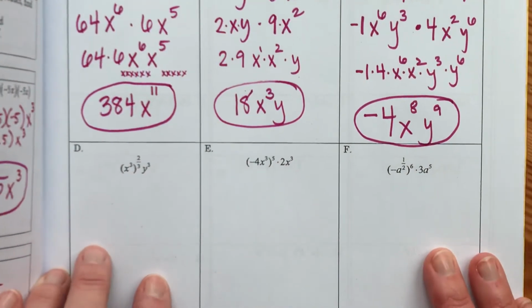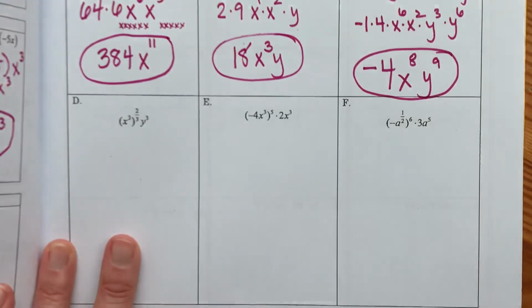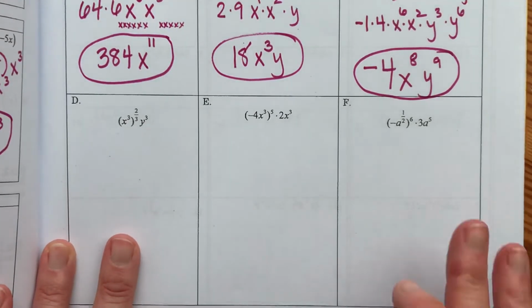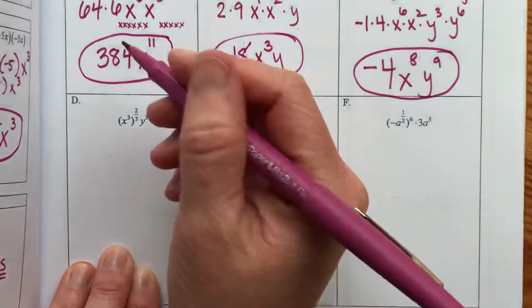Maybe you want to try and challenge yourself and pause the video and then come back and hit play and then check your work. Hey, welcome back. I'm so glad you tried these problems. Now let's see if you did them correctly.